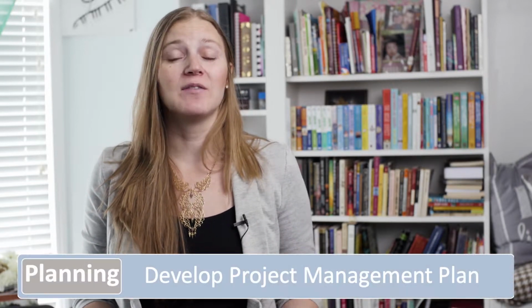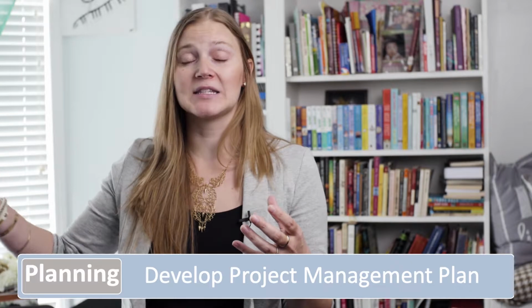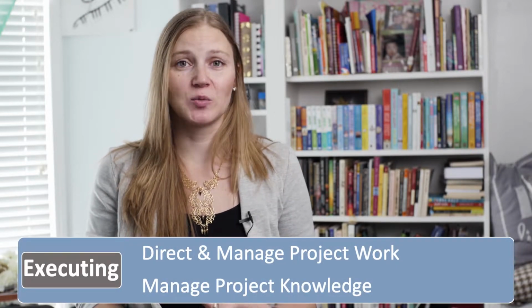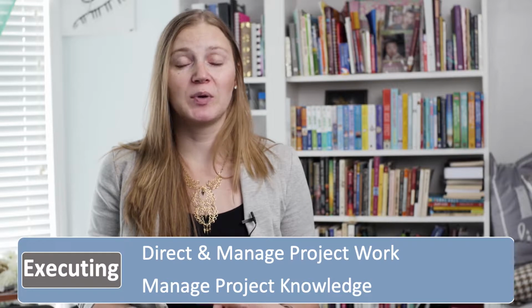In planning, we have the next process called Develop the Project Management Plan. Think of that as the compilation of all the other plans that are to come in all the other knowledge areas. This takes us to executing, where we have 2 more processes. The first process is direct and manage project work, and the next one is manage project knowledge.